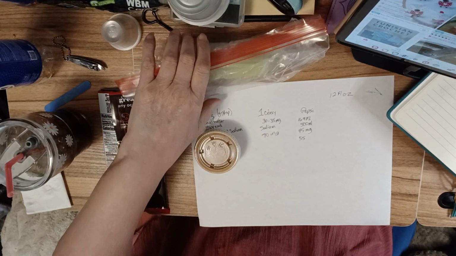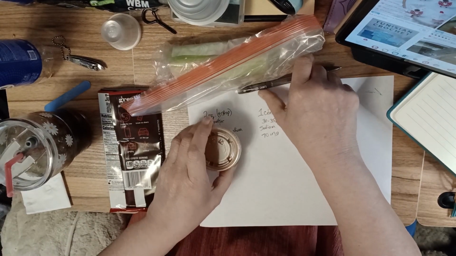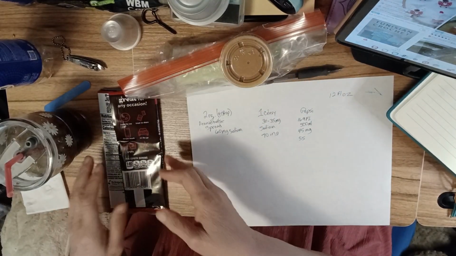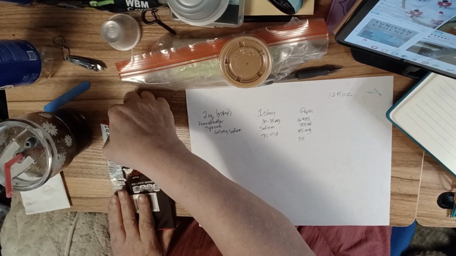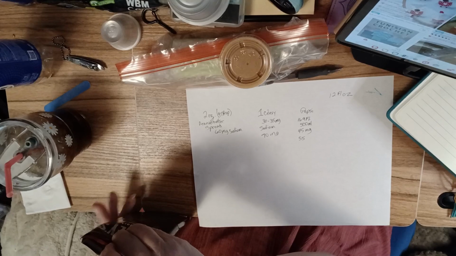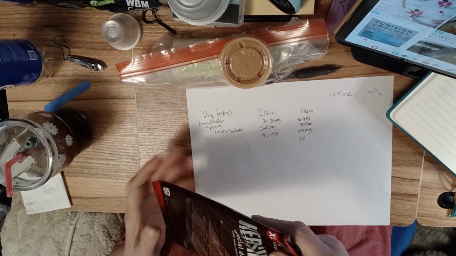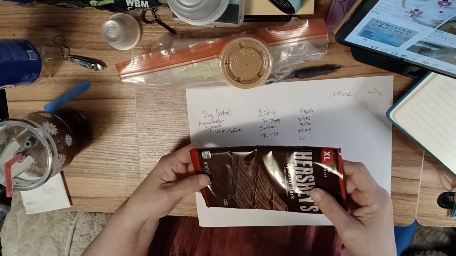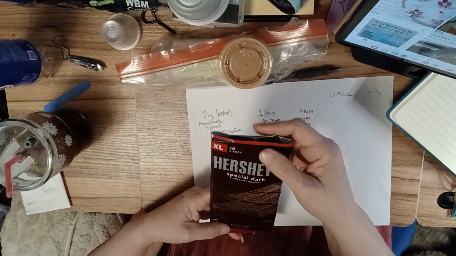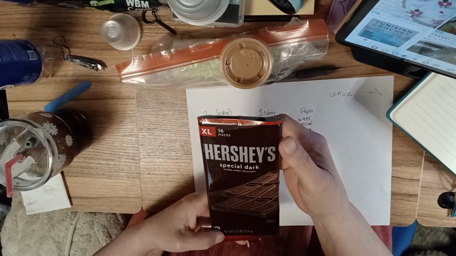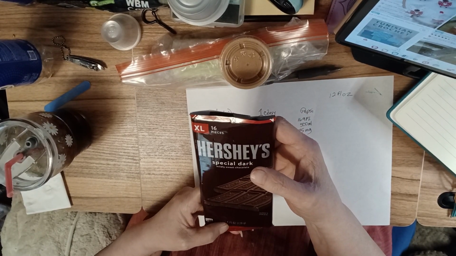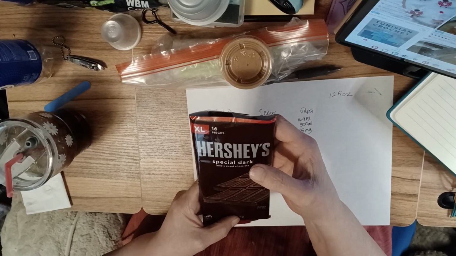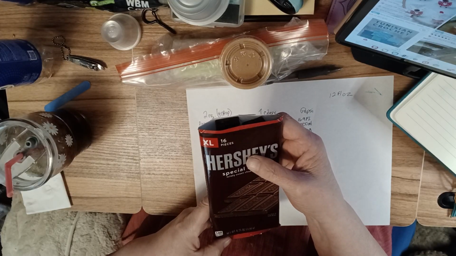But here's the surprise. This here is Hershey's Special Dark. It is a large bar, extra large as they put it. It is mildly sweet chocolate. It is a 4.25 ounce or 120 gram chocolate bar.